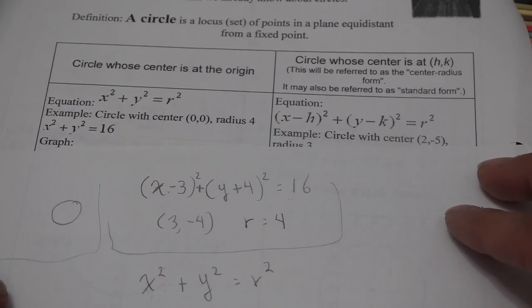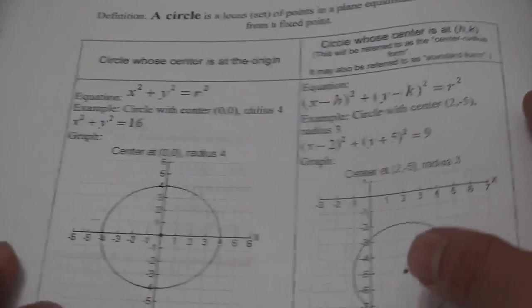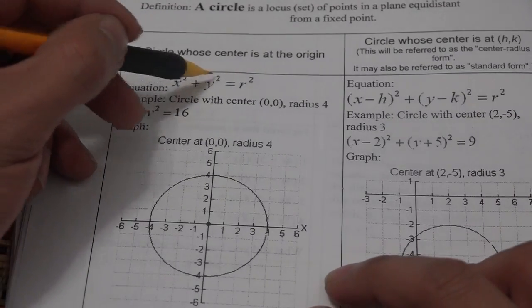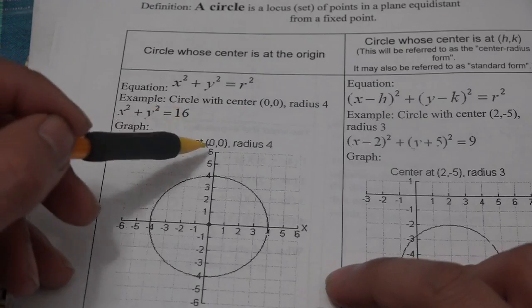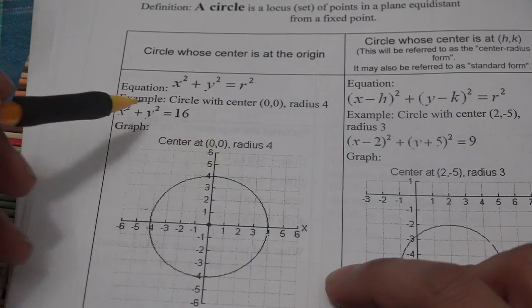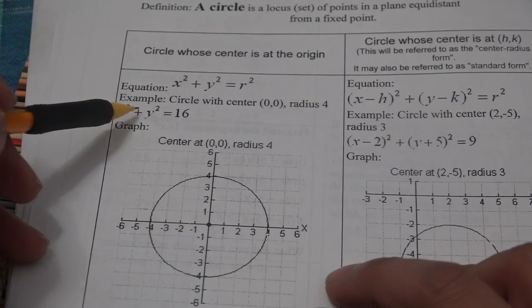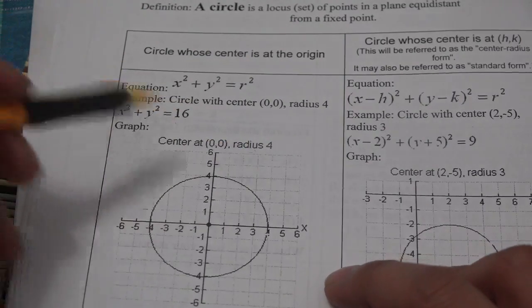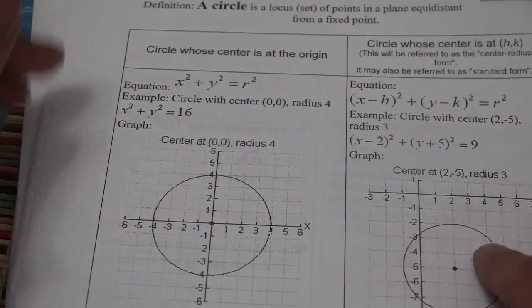All right. Now that we have that, let us explore the circle. So you see here, x squared plus y squared equals r squared. The center is 0, 0. And look at this 16, take the square root, and the radius becomes 4. So this is your circle right here.